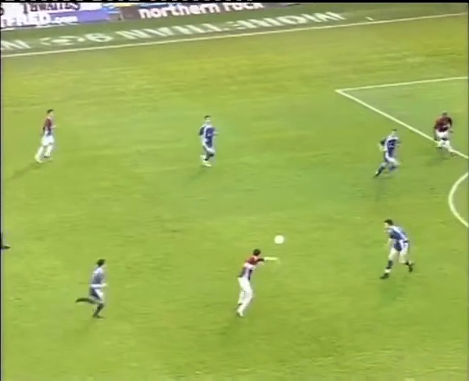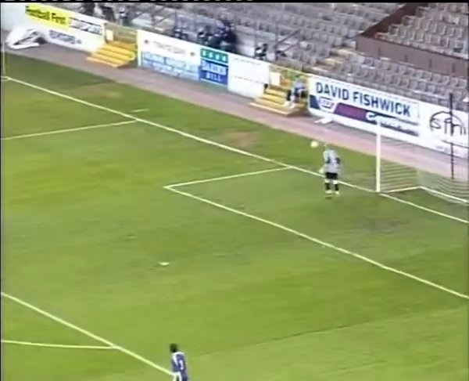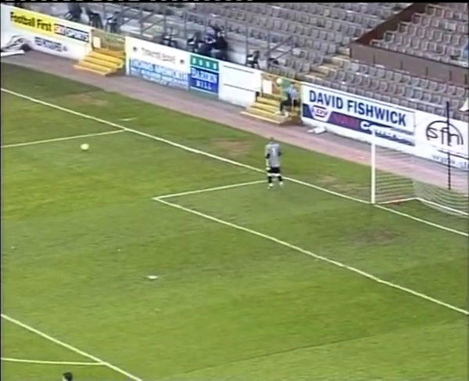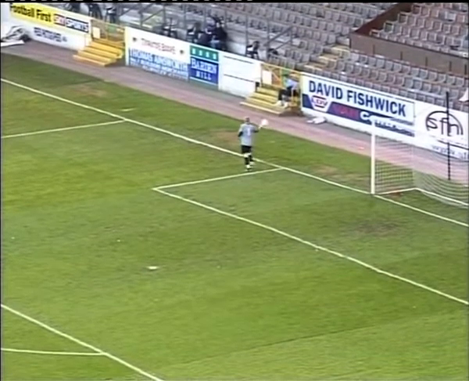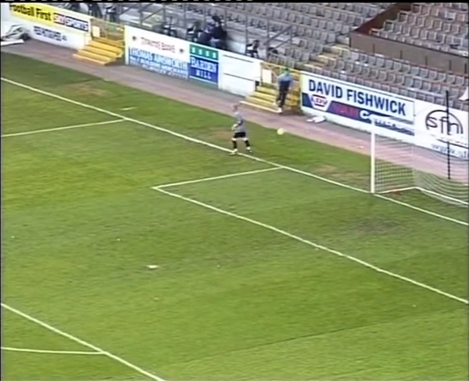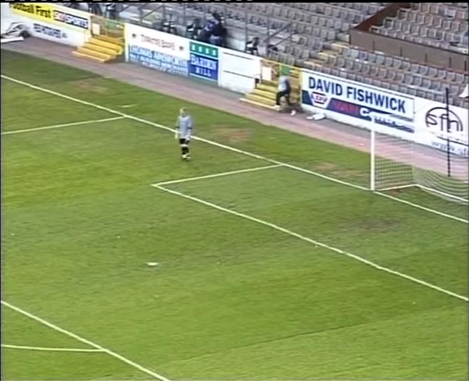FA Youth Alliance Cup final. Here's a chance perhaps for Lafferty. Has a shot from distance. Wide of the target. Gets a good round of applause. Always worth an effort. It certainly was. It was a long way out, but you want to test the goalkeeper this early in the game.